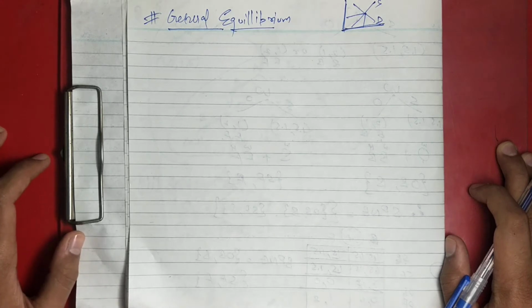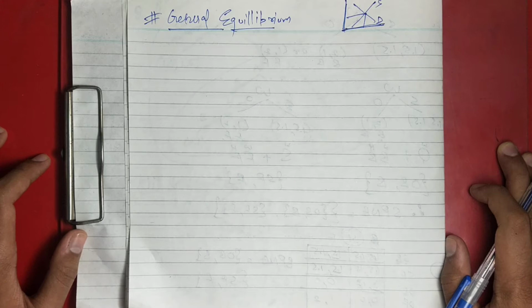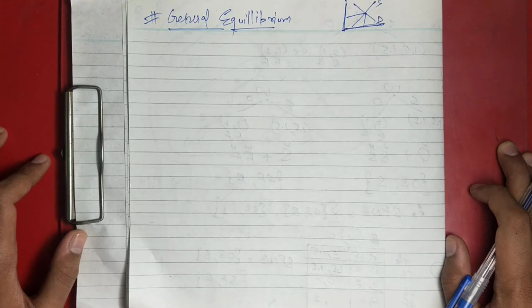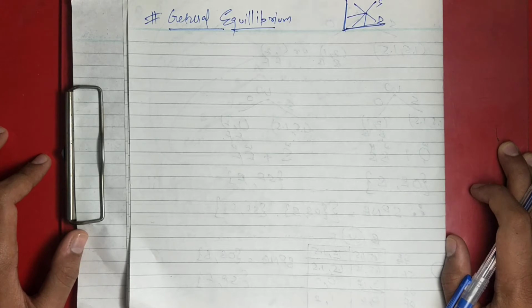So first of all, we know what is partial equilibrium. Partial equilibrium is the study of behavior of individual decision making units and market. So, according to Alfred Marshall, who developed the partial equilibrium analysis, price and quantity in each market is determined by the demand and supply curve drawn on the ceteris paribus assumption.